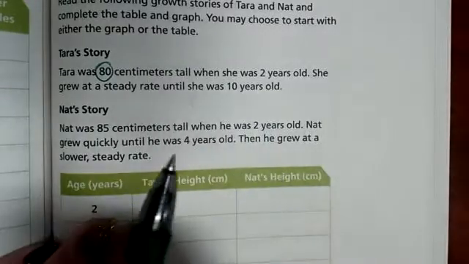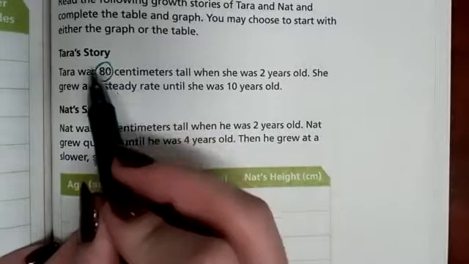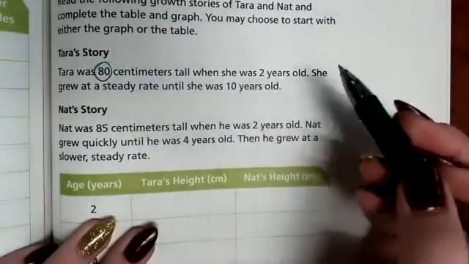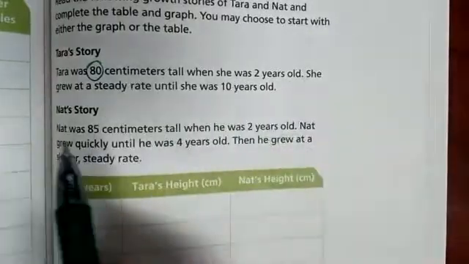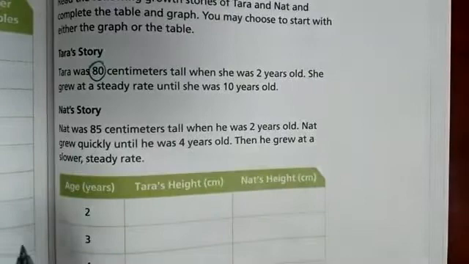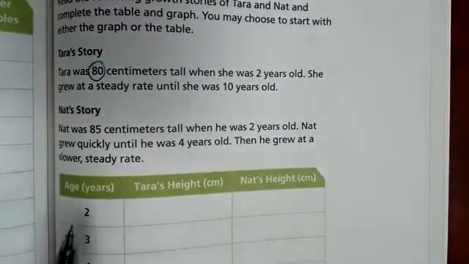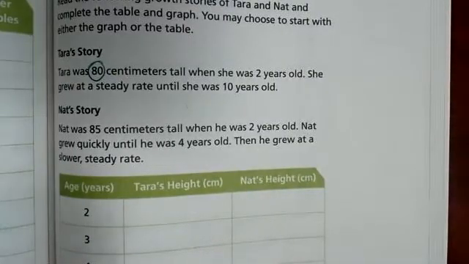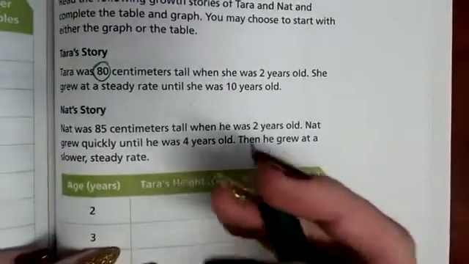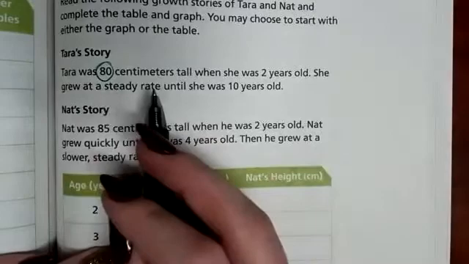So as long as I start with 80 when she was 2, I can make up my own numbers from that as long as I think about growing at a steady rate. Steady means it's pretty much even each time, right? So each year that she grows, she should be growing about the same. That would be a steady rate.